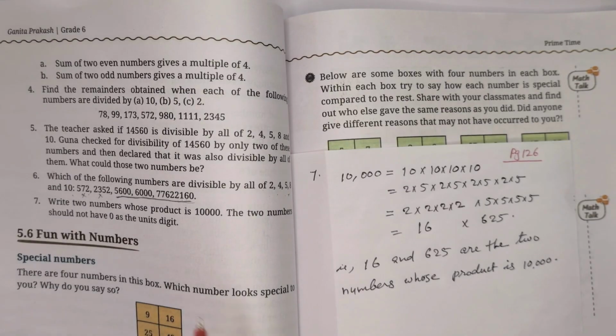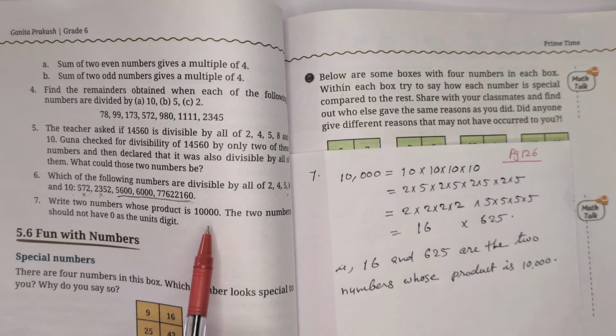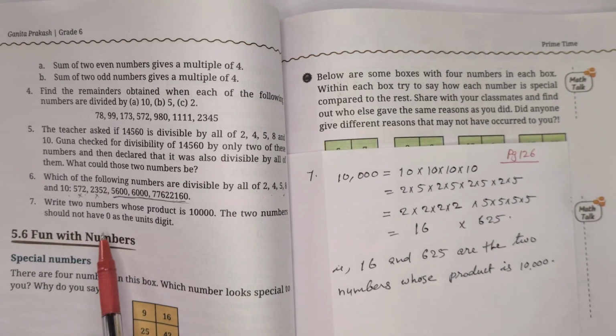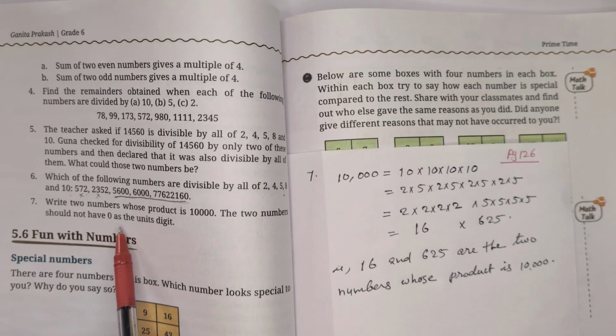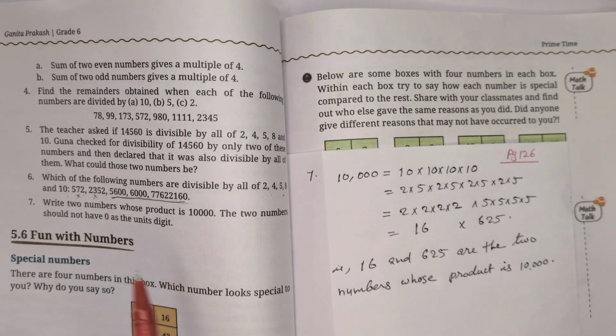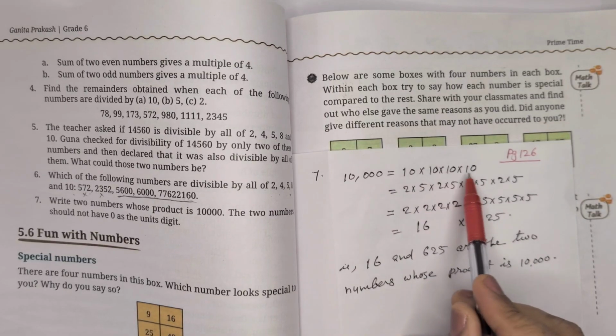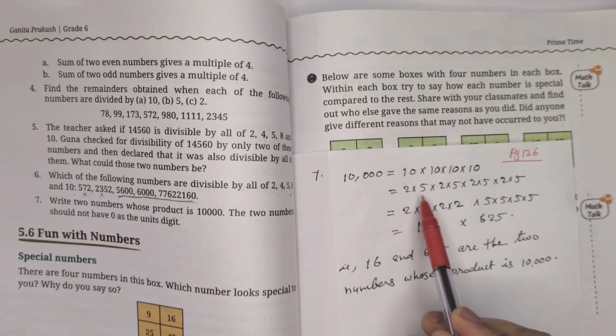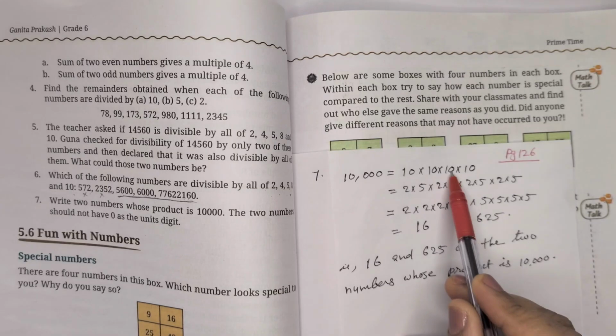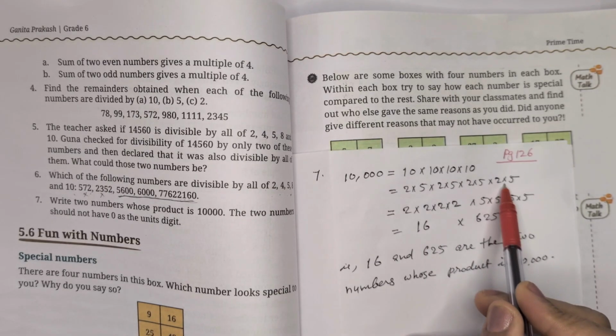Question number 7. Write two numbers whose product is 10,000. The two numbers should not have 0 as the units digit. So first we have to split 10,000 as 10 into 10 into 10 into 10. And again each 10 as 2 into 5, 2 into 5, 2 into 5 and 2 into 5.